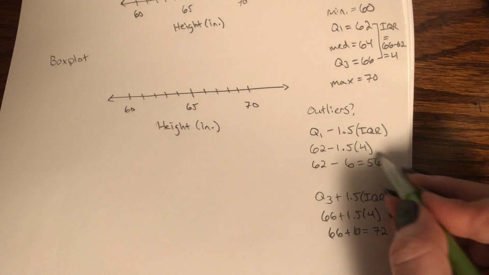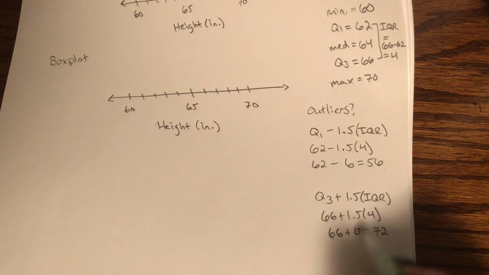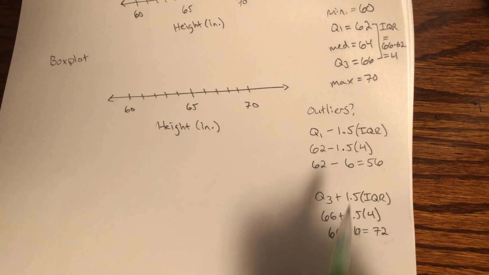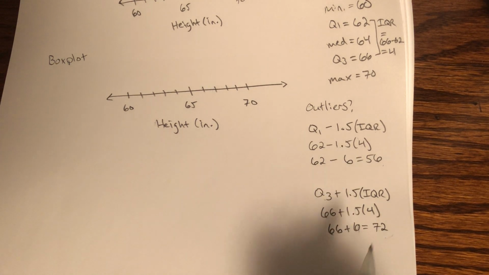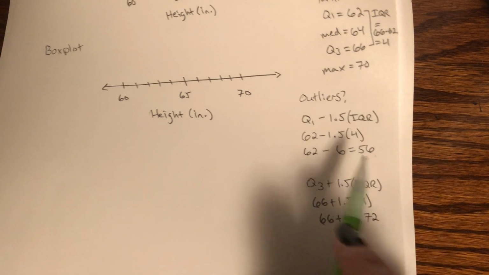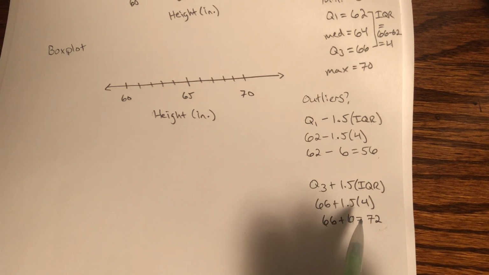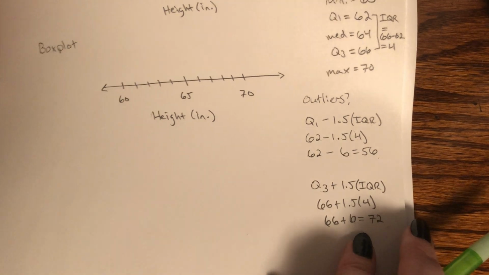So I don't have any numbers less than 56. I don't have any numbers more than 72. Now, if you have numbers that are exactly 56 or exactly 72, those numbers are not yet outliers. They actually have to be numbers that are more extreme than these values. So smaller than this small number or larger than this larger number.